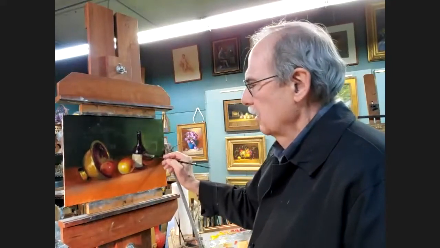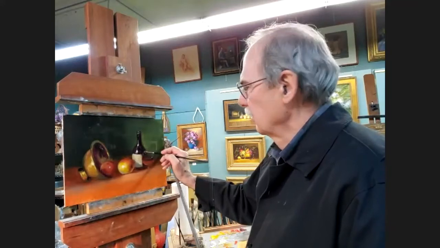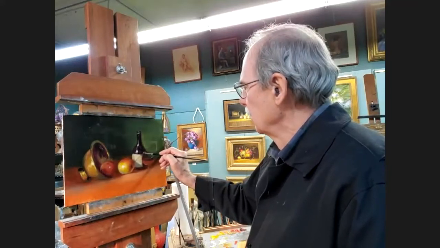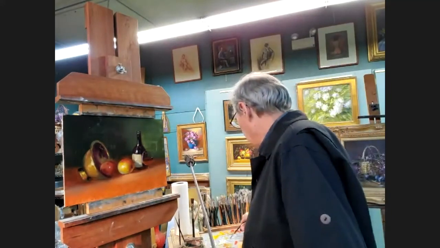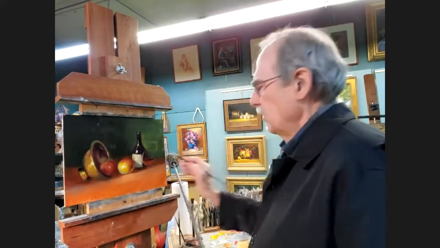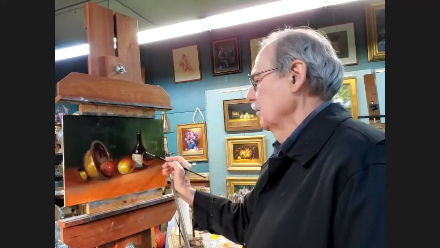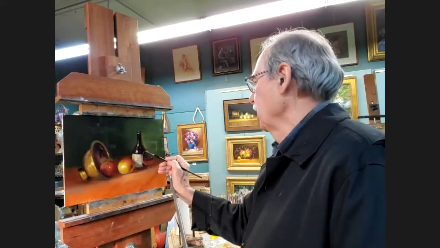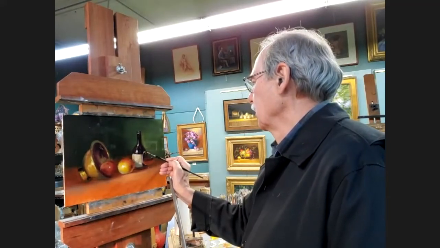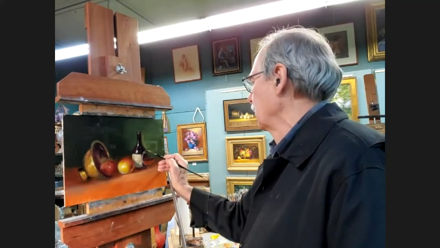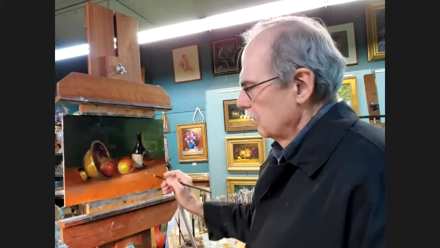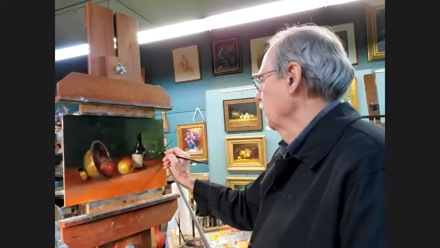So now I've got some light gray here. We'll start to paint the glass. There's a lot of times you will just paint what you see. I tell you, ellipses can be difficult.